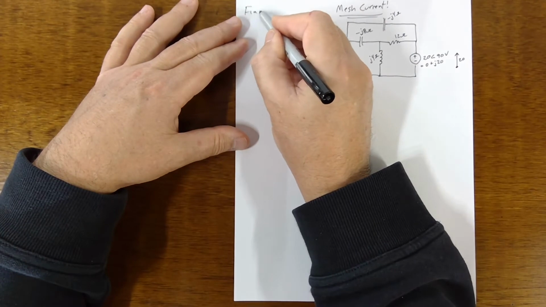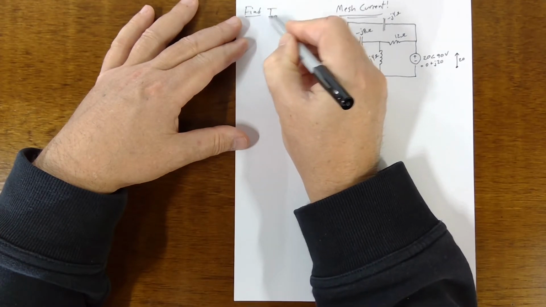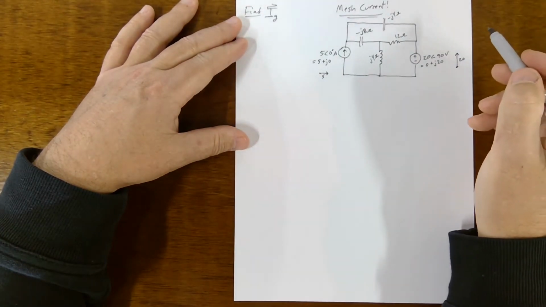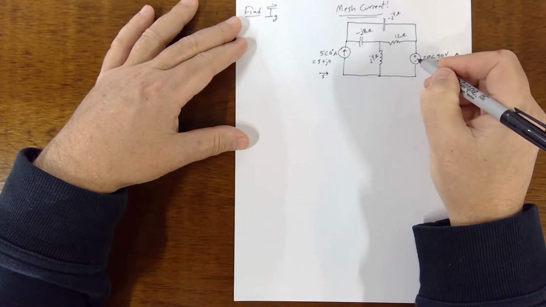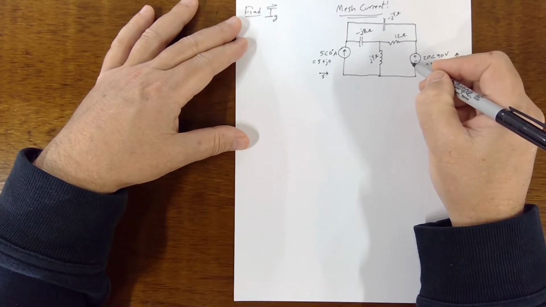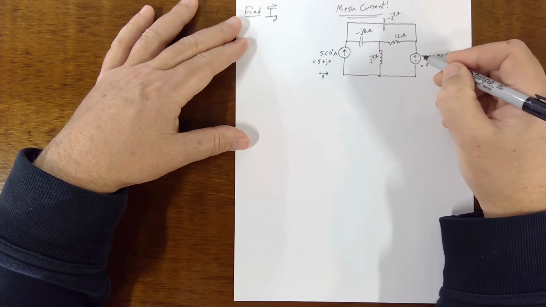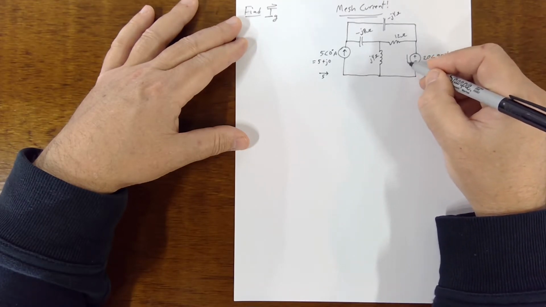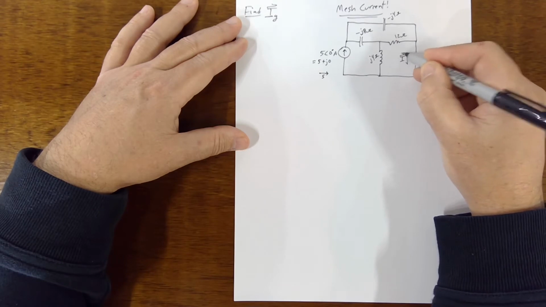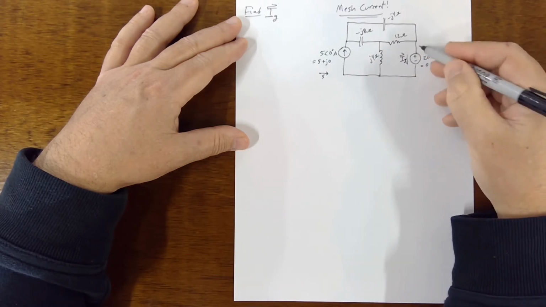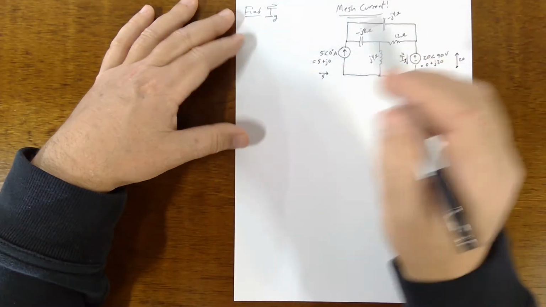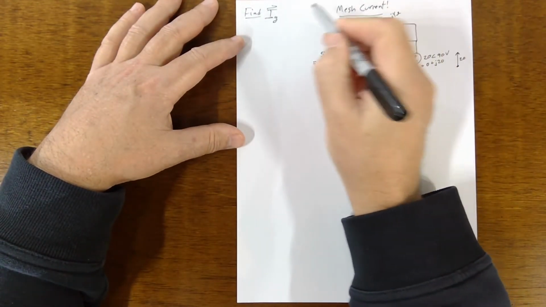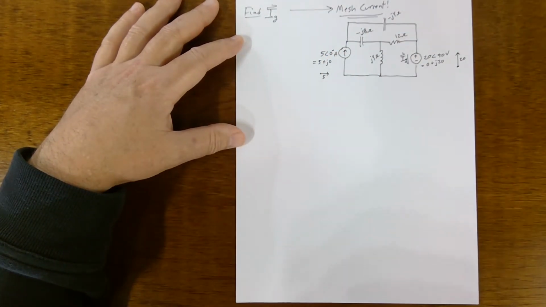Okay, we're asked to find I sub G phasor. It's the current through this voltage source, I sub G. Okay, so using mesh current, specifically using mesh current.